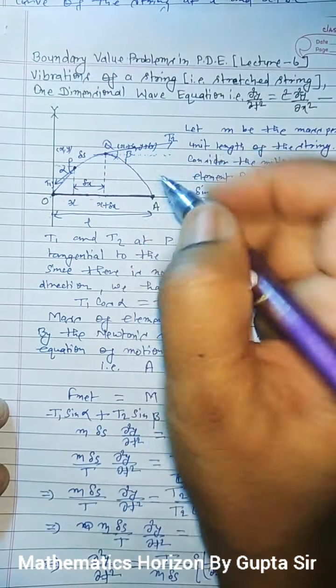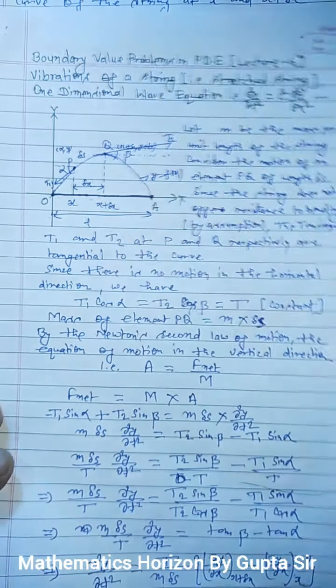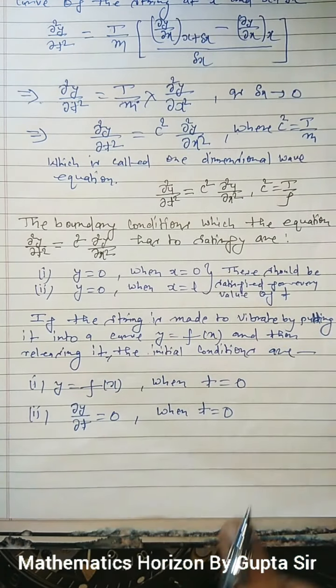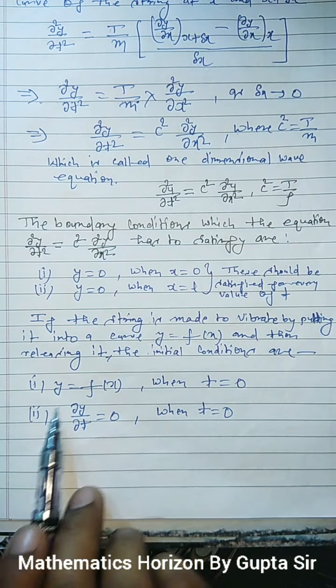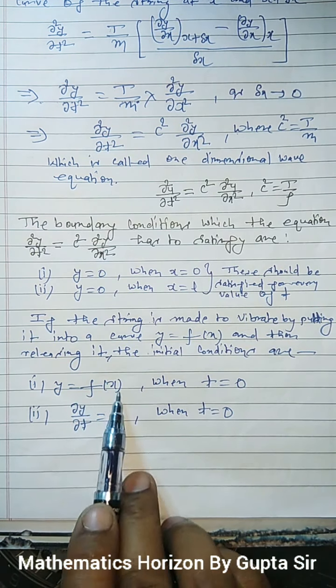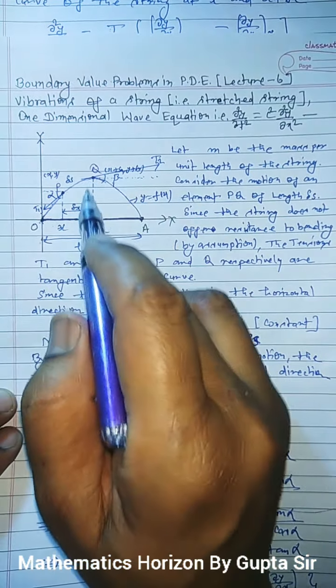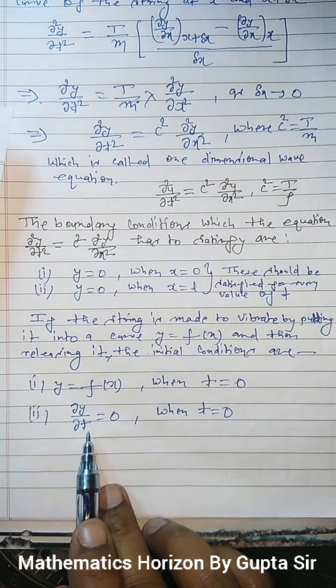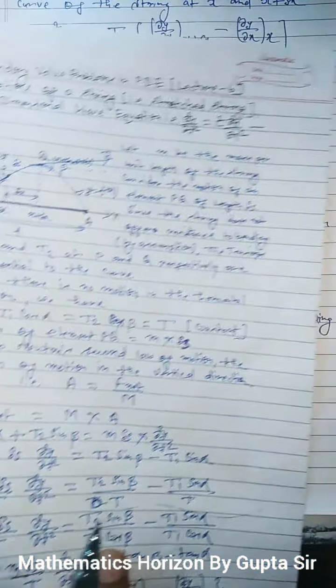This is the curve y equal to f(x), and then releasing it, the initial conditions are y equal to f(x) at time t equal to 0 and the slope del y upon del t equal to 0 at the time t equal to 0.